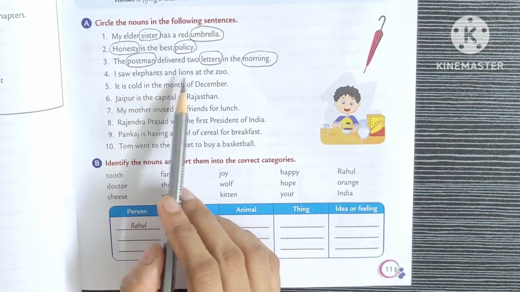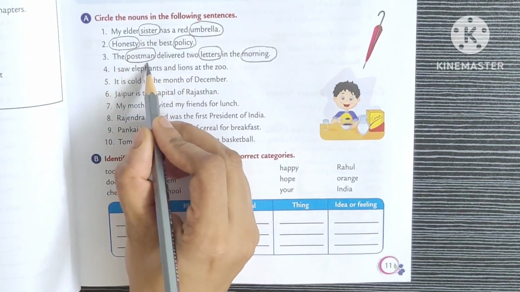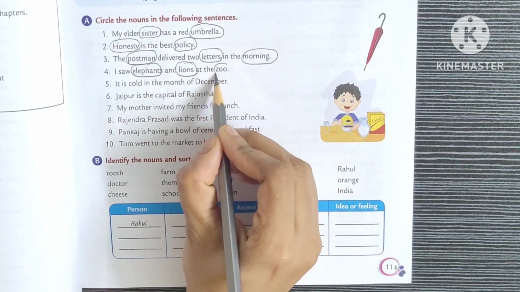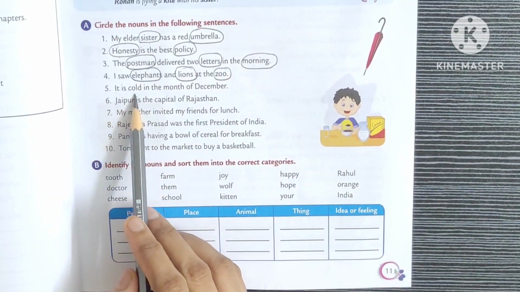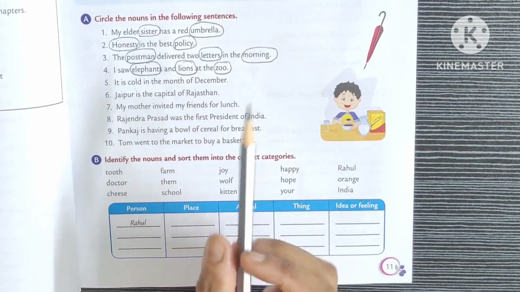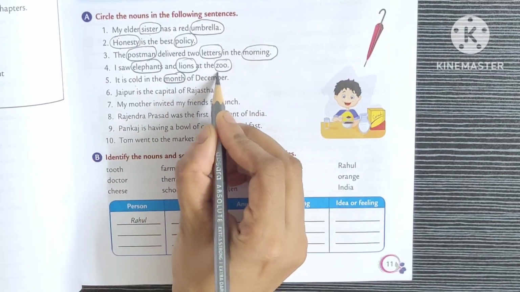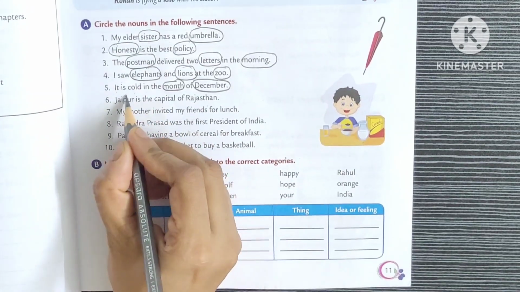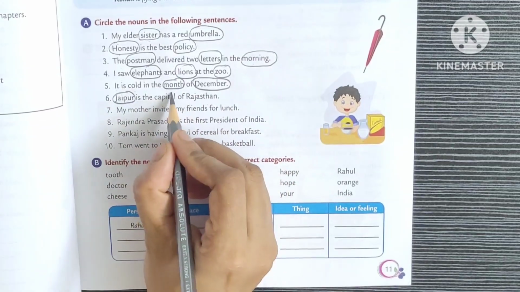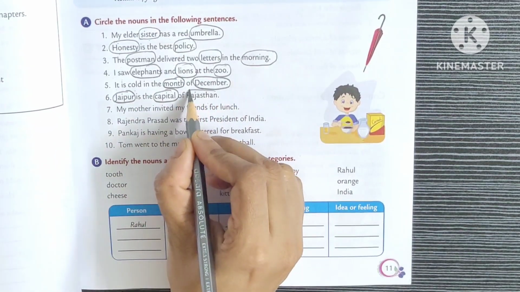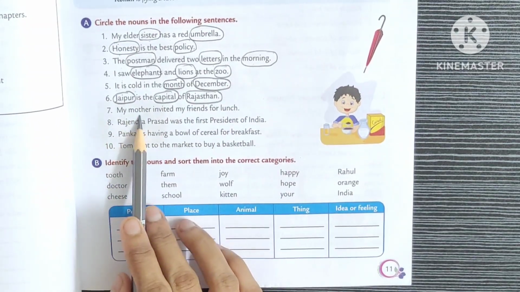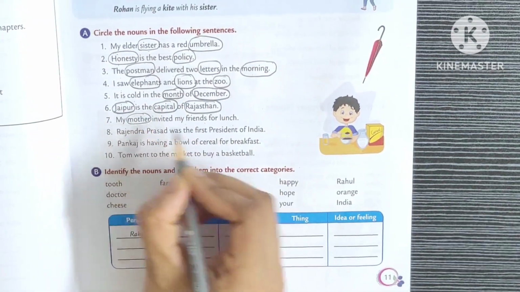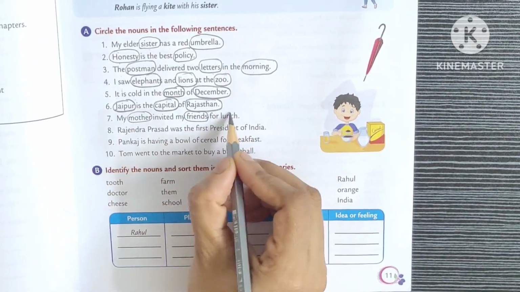I saw elephants and lions at the zoo. Elephants, lions, zoo. It is cold in the month of December. Month, December. Jaipur is the capital of Rajasthan. Jaipur, capital, Rajasthan. My mother invited my friends for lunch. Mother, friends, lunch.